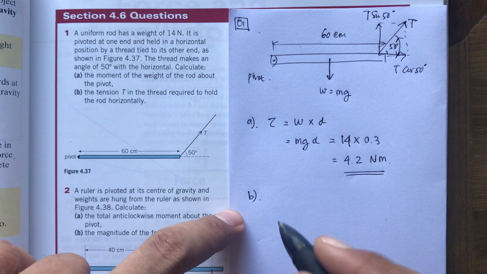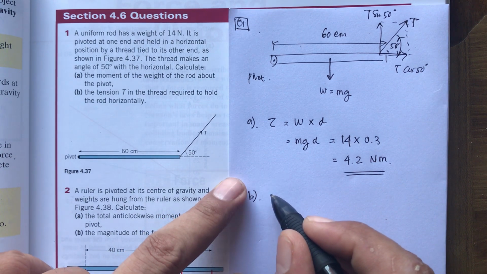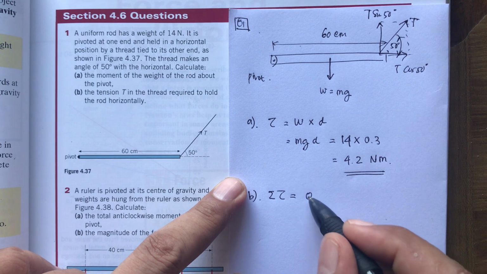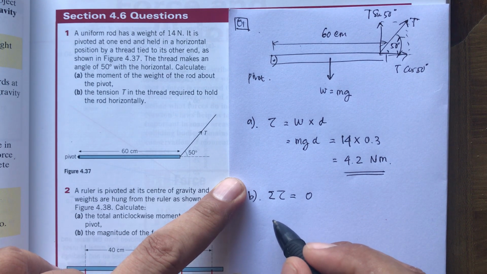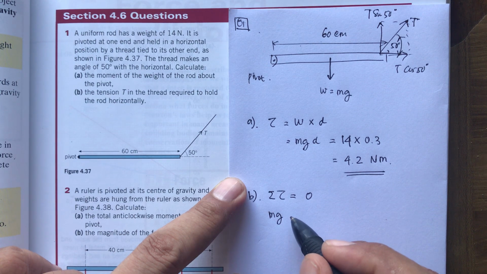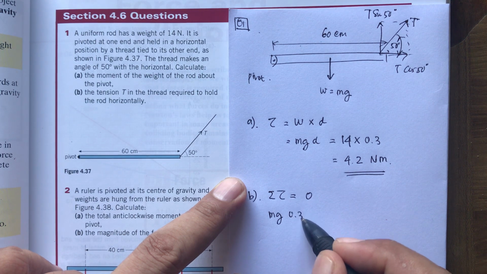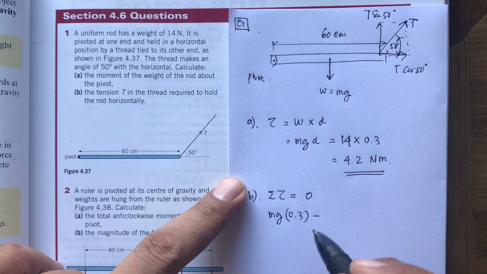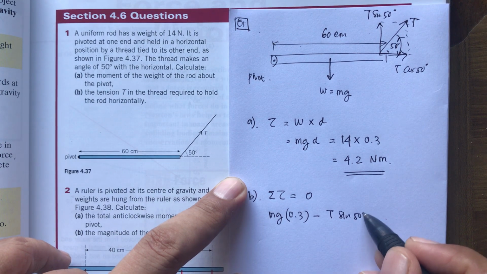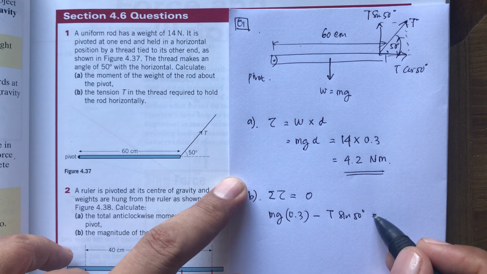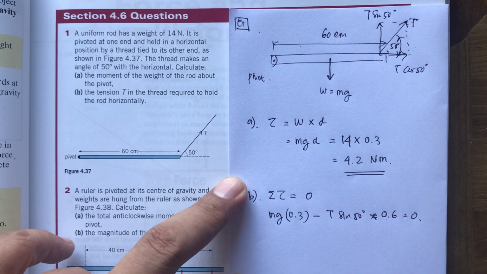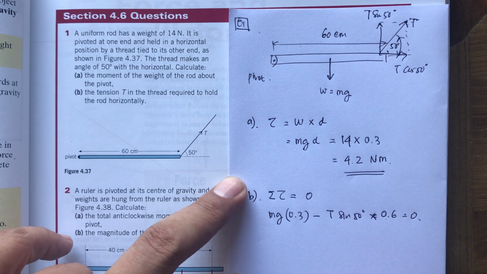Taking moments about the pivot: mg times 0.3 minus T sine 50 times 0.6 equals 0.